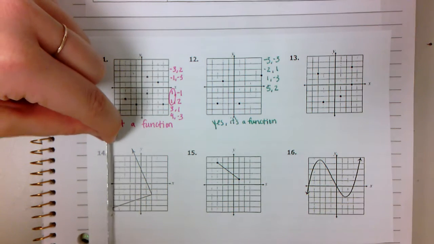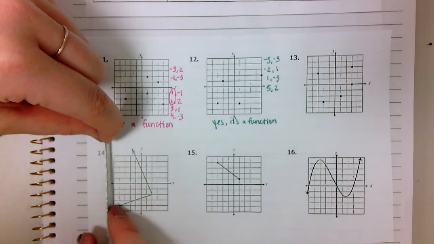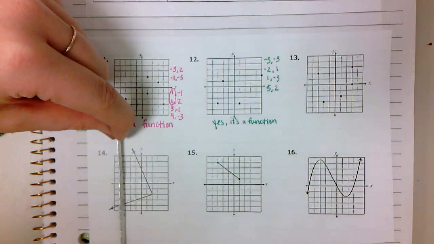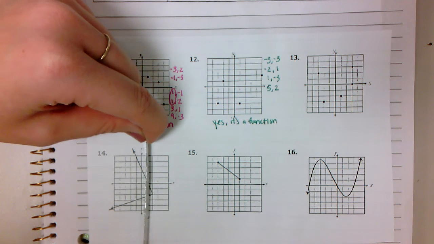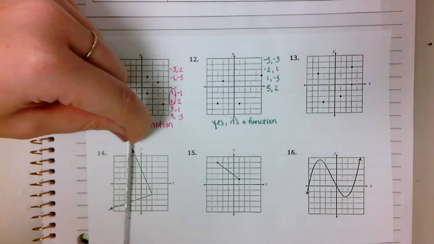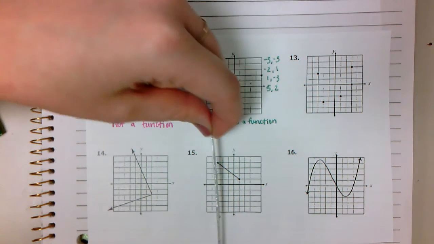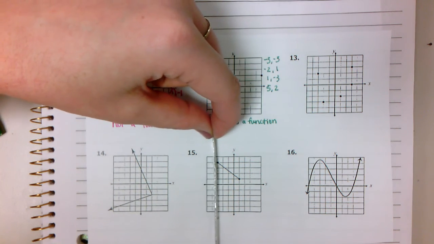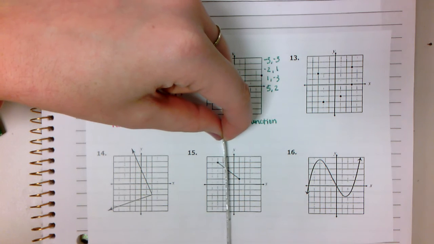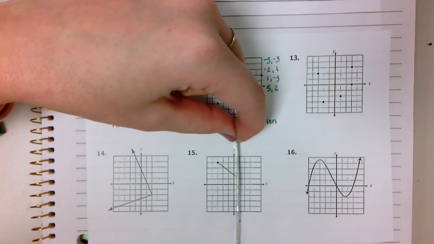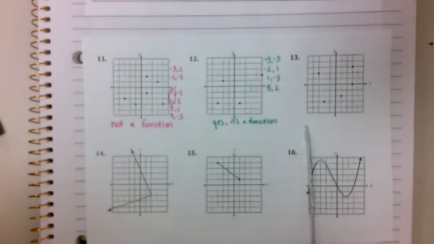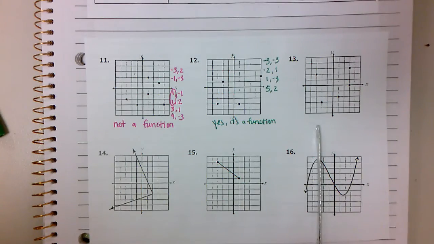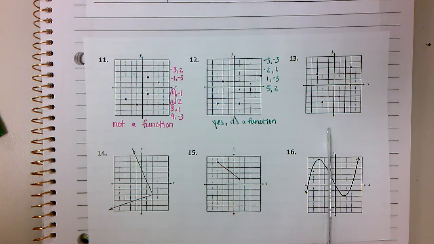And so when you move from left to right, if it is touching this line, it can only touch one part of that line at a time. If it starts to touch two places on the line at the same time, it's not a function. So you would have to tell me what you think 14 is. For 15, if I go left to right, it starts to touch the line here. And then is it ever touching more than one place on that line? And then for 16, same thing. Is there ever a point where my vertical line that's cutting through this graph is touching the line in more than one spot at a time?